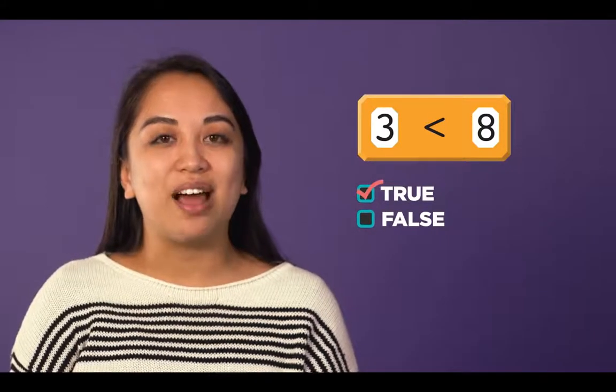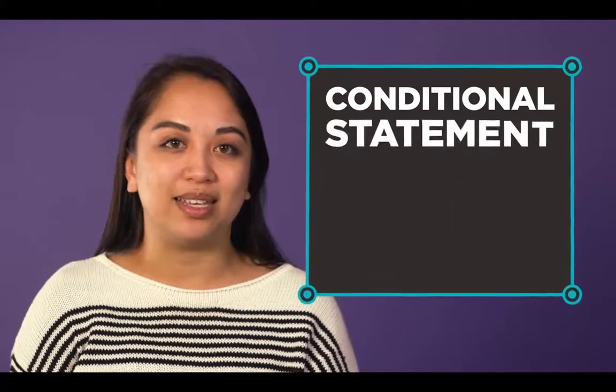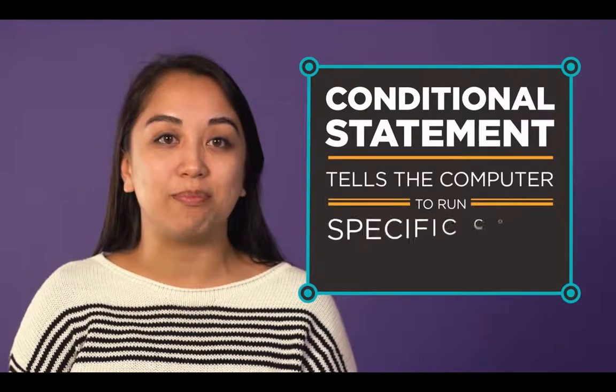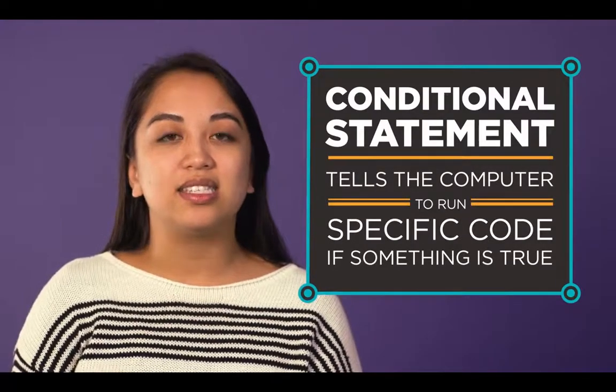In the last video, we learned how to use Boolean expressions to establish whether something is true or false. We can now add something called a conditional statement to help guide the computer's decisions based on that information. The simplest conditional statement is an if statement.